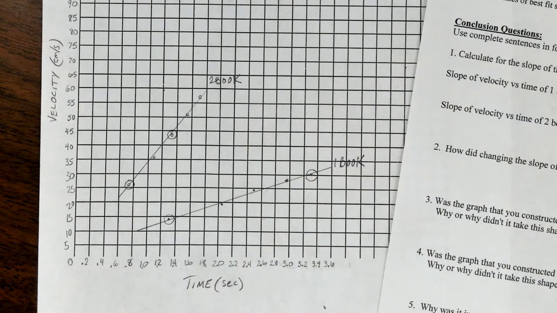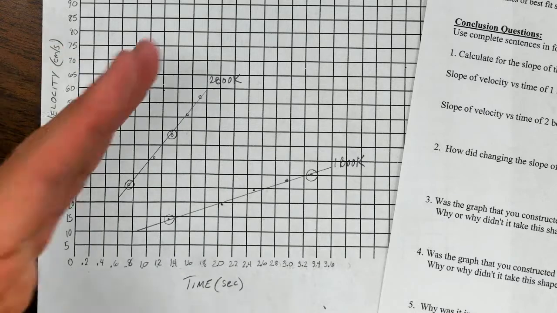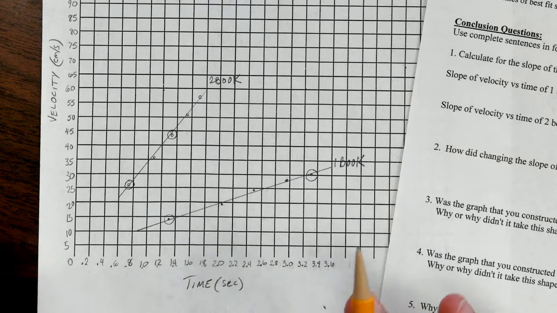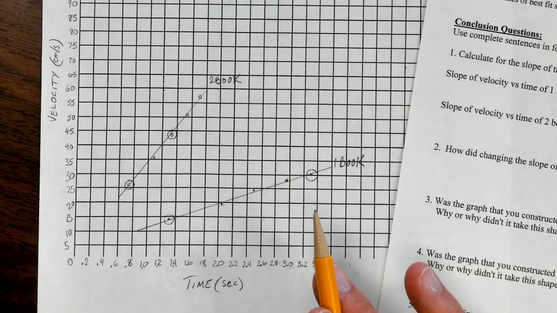We've now been working with this for a couple weeks, so we should notice that when we have a positive slope like this on a VT graph, we can calculate the acceleration. That's a big thing. So you can see again the acceleration is definitely, it should make sense.